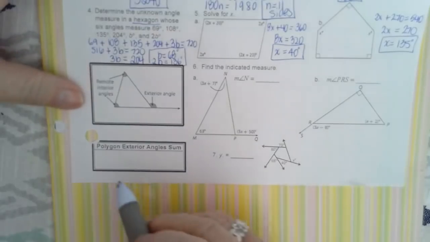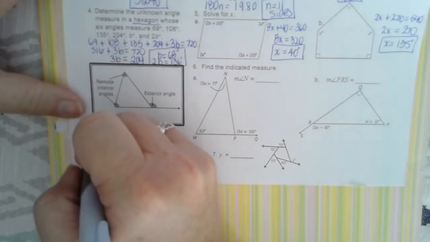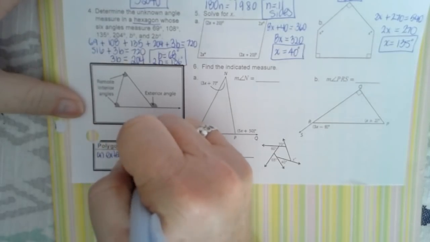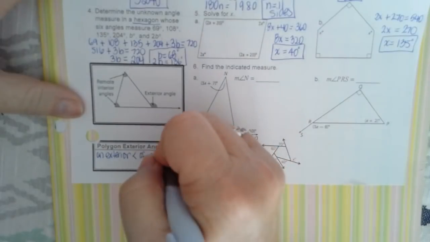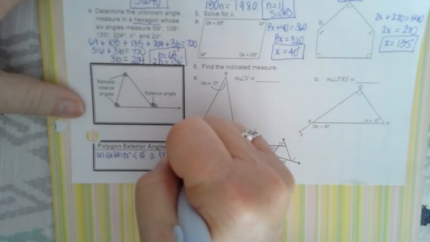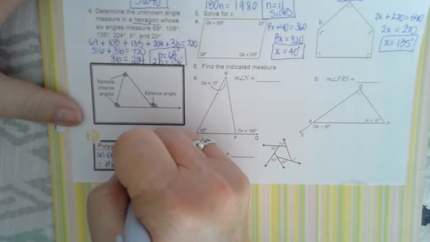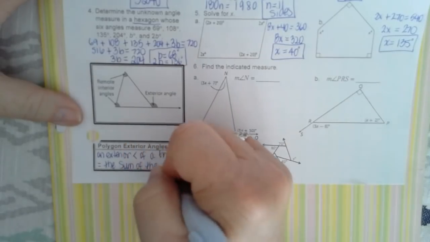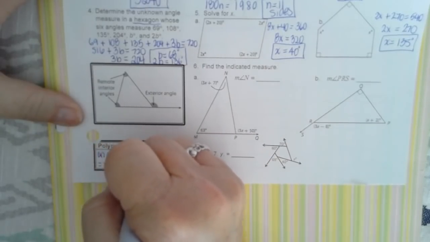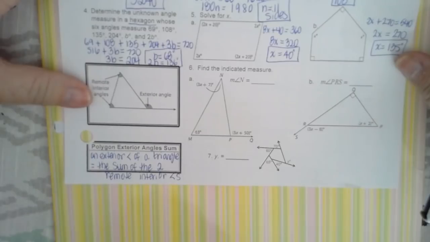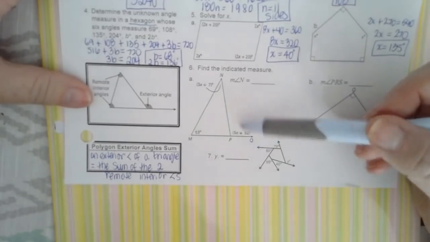So how we'd write that as a polygon exterior angle sum theorem is: an exterior angle of a triangle equals the sum of the two remote interior angles. Now, there's not a lot of room for you to write in these boxes, so we just made that fit.